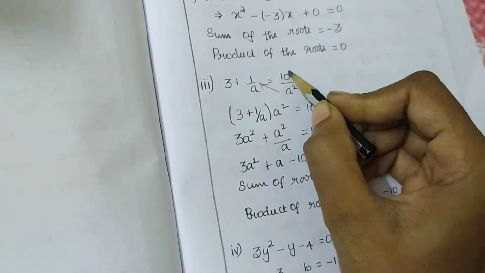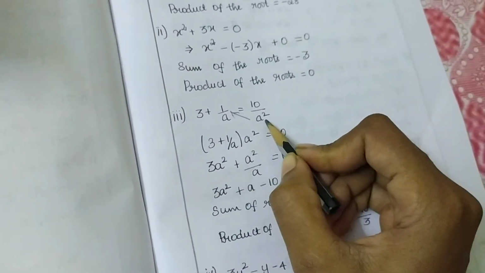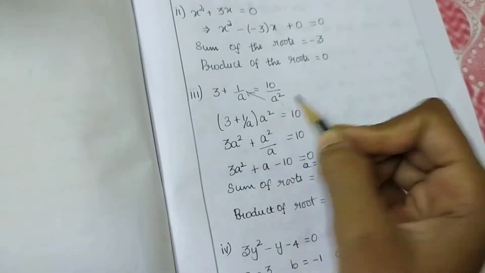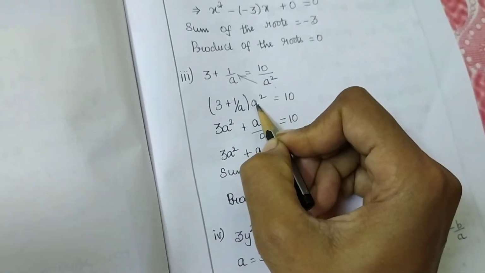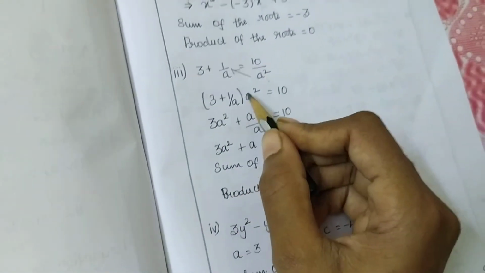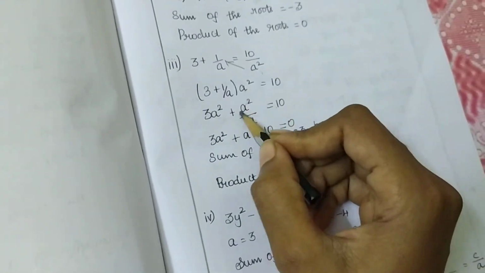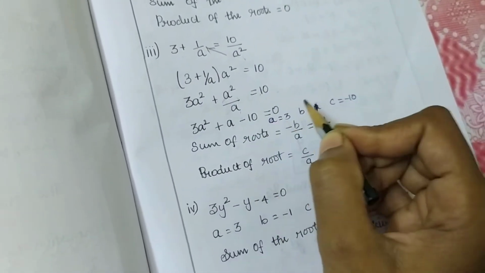For this sum I am having 10 by a square. So cross multiply, because I know this a square should be in the upper position, right? It's a quadratic equation. So cross multiplication, the division goes to this place as multiplication, equal to 10. So multiply inside, so 3a square plus a square by a equal to 10. So this is cancelling, I am getting a. So this 10 is moving to this place, so minus 10 equal to 0.